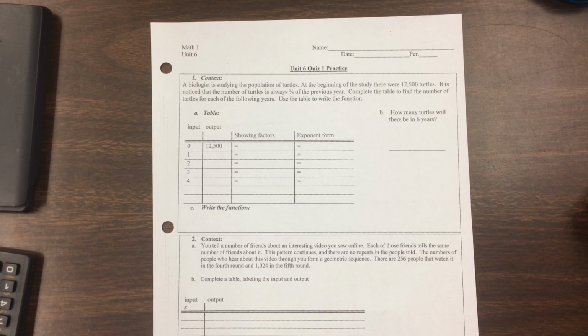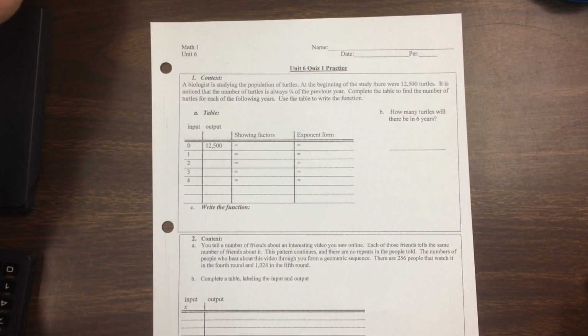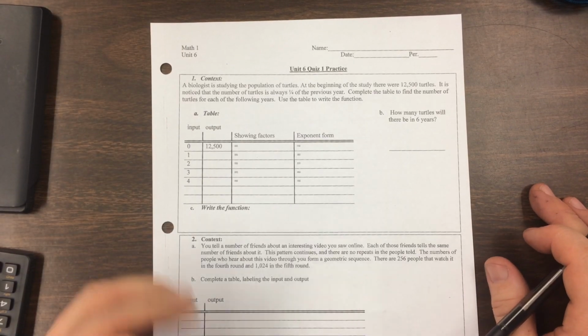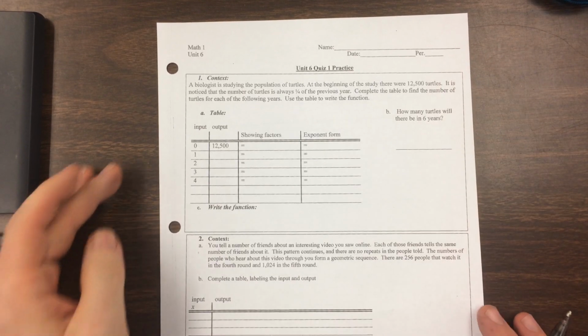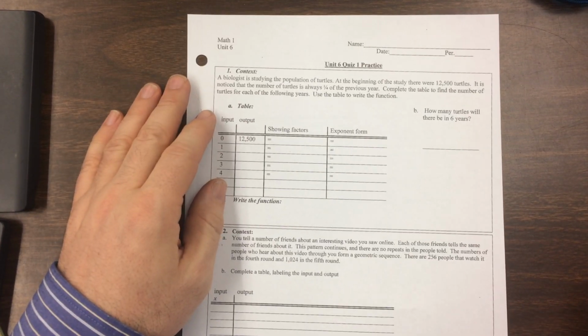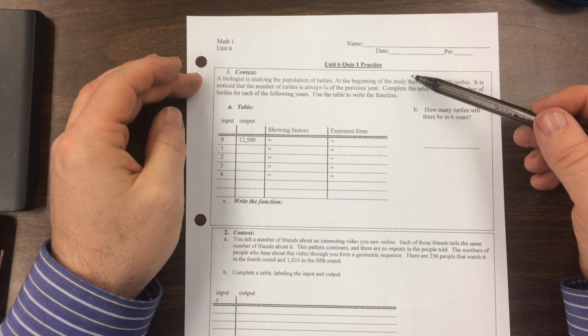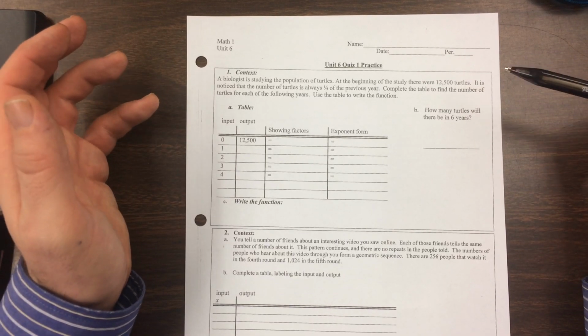All right. So this is just the first part, the front page of the Unit 6 quiz. This is just a mini quiz because it's just one page, two problems. First, we're going to read the problem. We're just going to ask ourselves, what is this problem about?